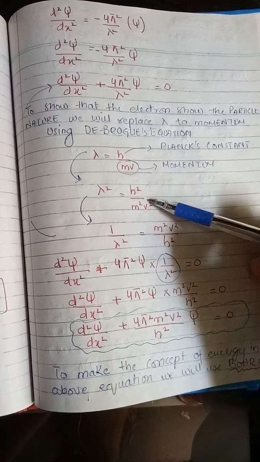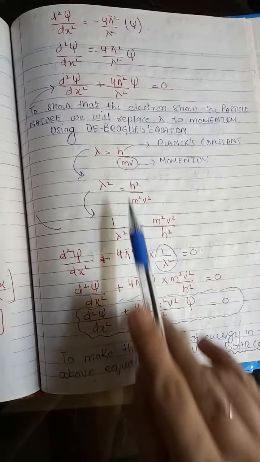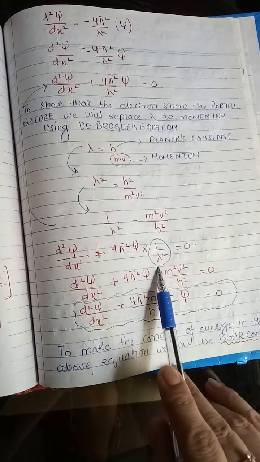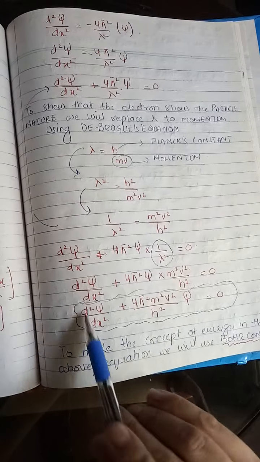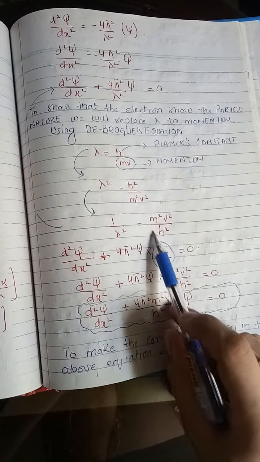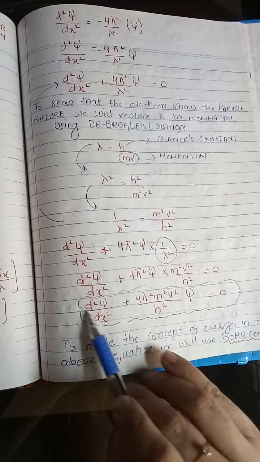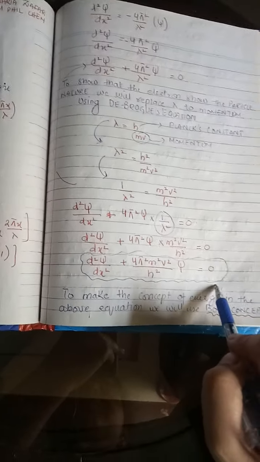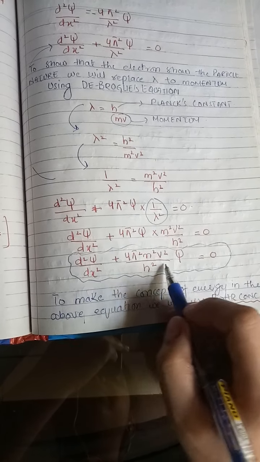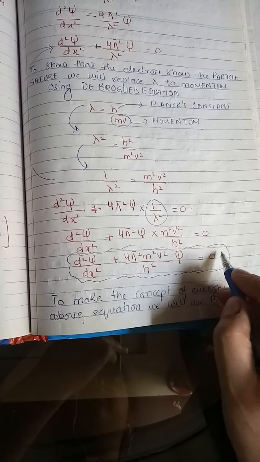We will invert it because lambda appears in the form of 1 over lambda square in this equation. So this equation is inverted, and this 1 over lambda square is written separately. You can see this 1 over lambda square is replaced with this. Multiplying by the psi value and rearranging this equation, we get d square psi over dx square plus 4 pi square m square v square over h square times psi, and this is all equal to 0.